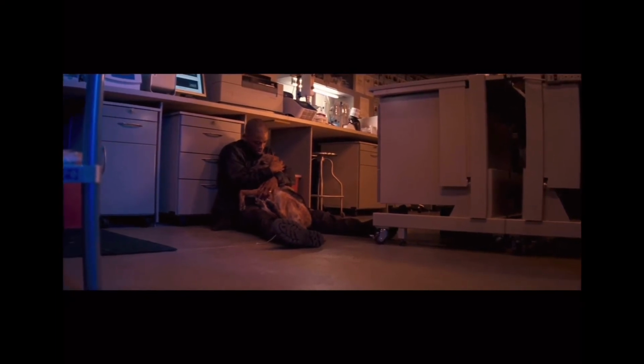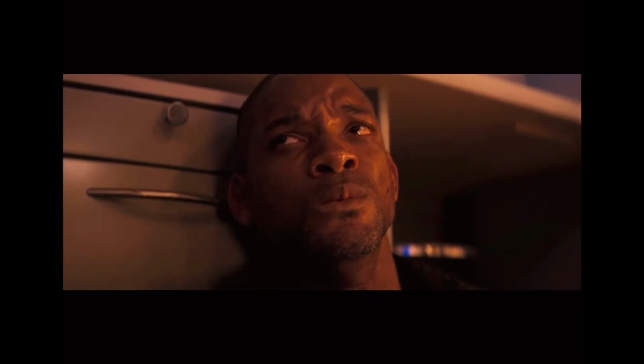Meanwhile, in I Am Legend, close-up shots were used differently. Here, take a look at the scene. Can you see how sad he is, having to kill his only friend by his own hand? He is so sad and angry that he couldn't save his friend.